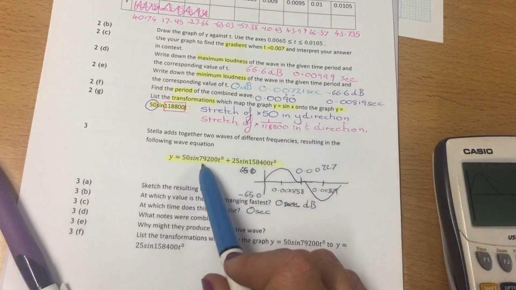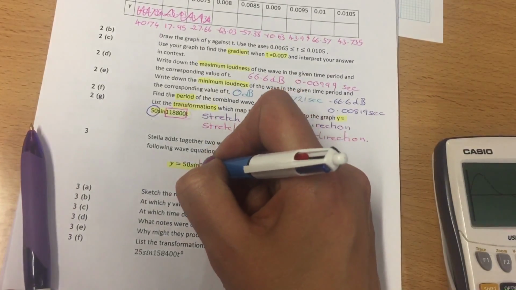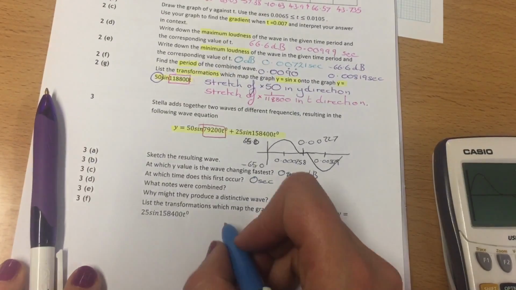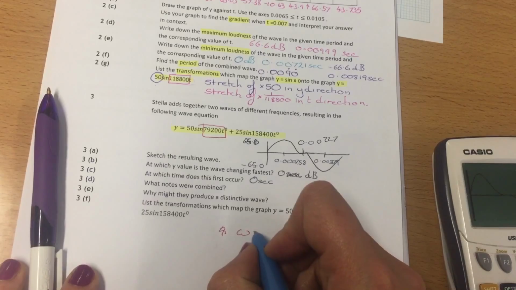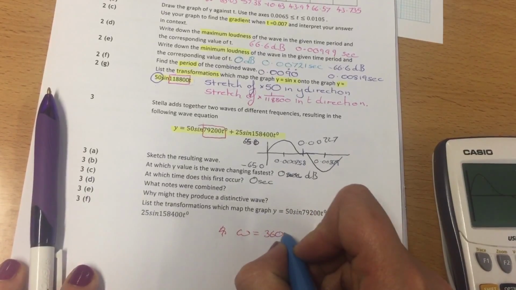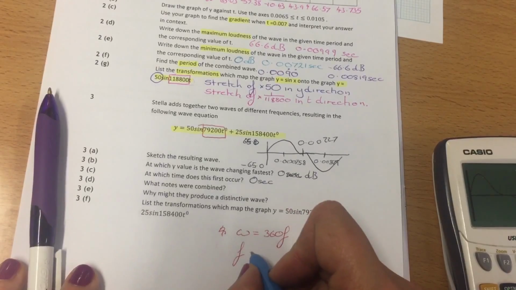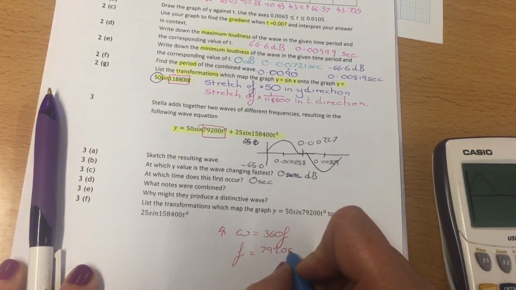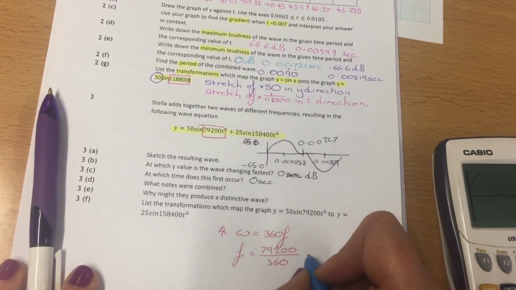Then what notes were combined? So the notes, if we're looking for those, we are going to need to use our omega value. So we can do that with omega equals 360 of the frequency. So our frequency is going to be our omega value over 360.